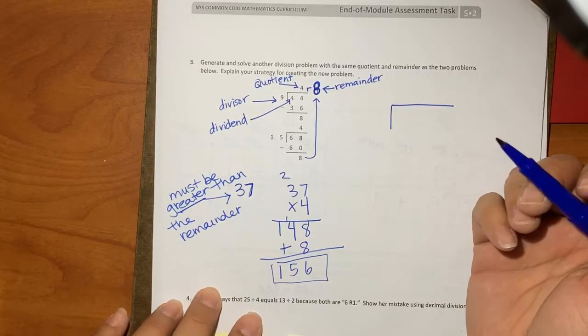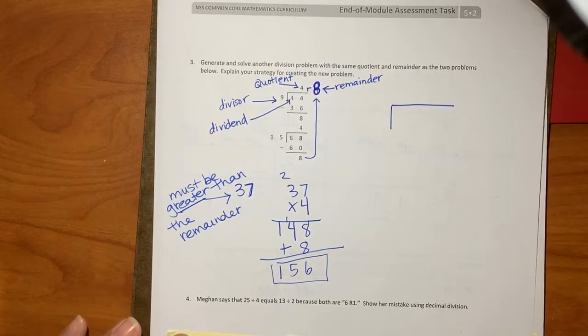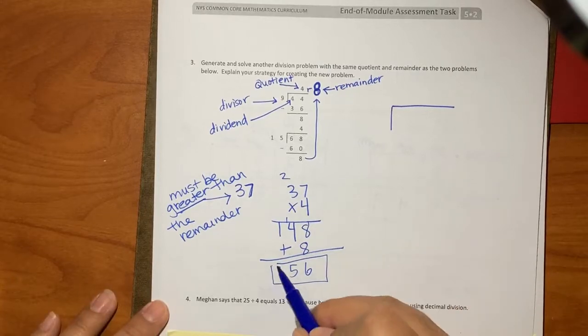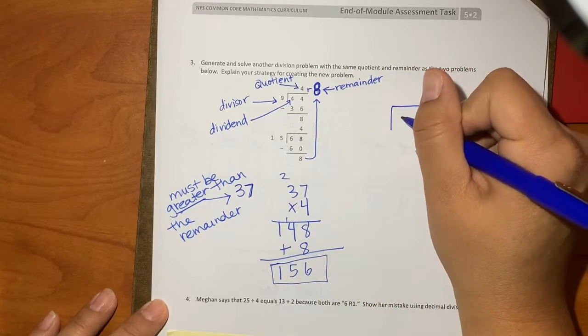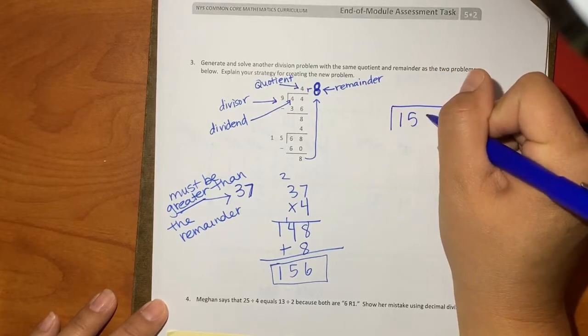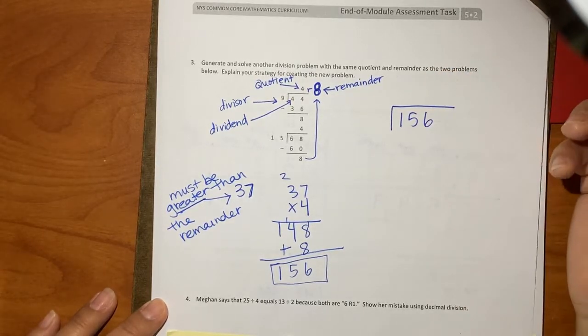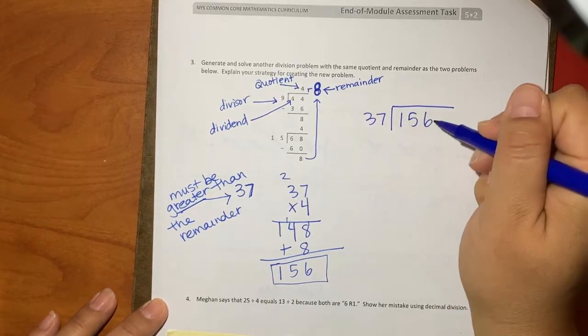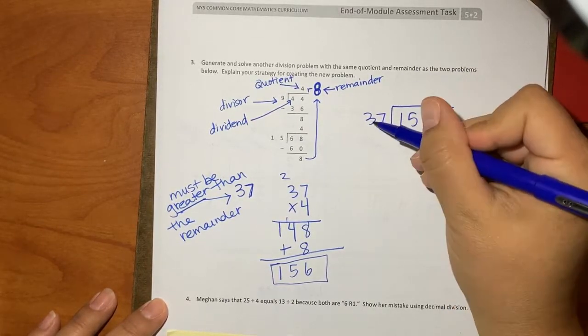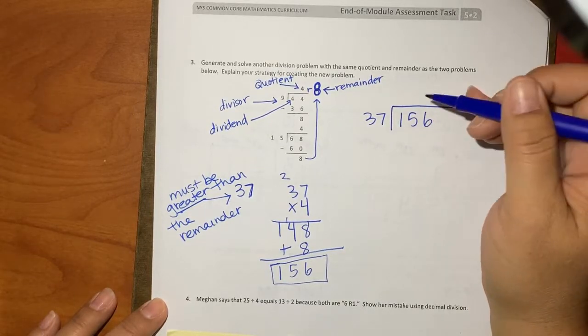Okay, so we've done this kind of like multiply-to-check type of thing. So now where do we place numbers? So the 156 goes under the roof, in the house? Yeah, in the house. All right, 156 in the house, and 37 outside the house. So 156 is our dividend, 37 is our divisor.